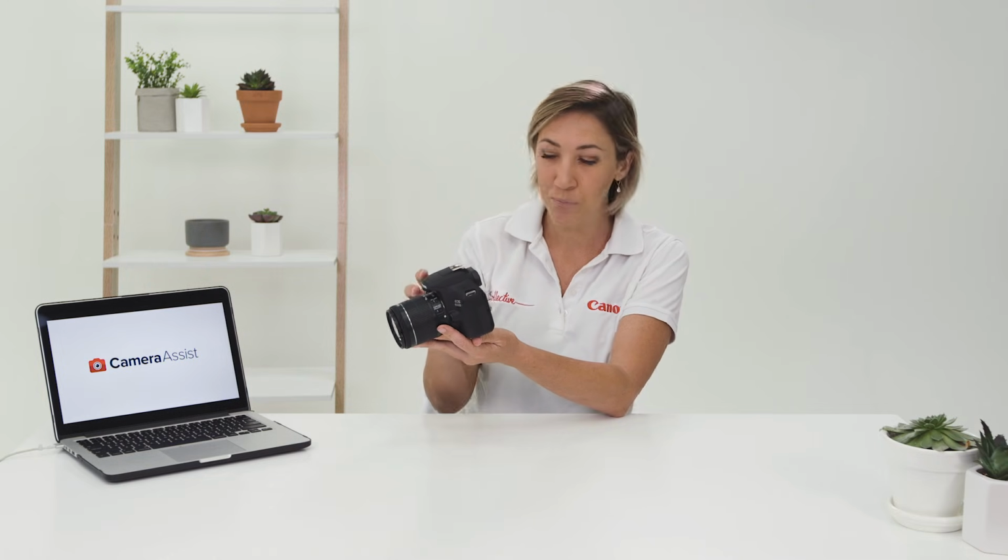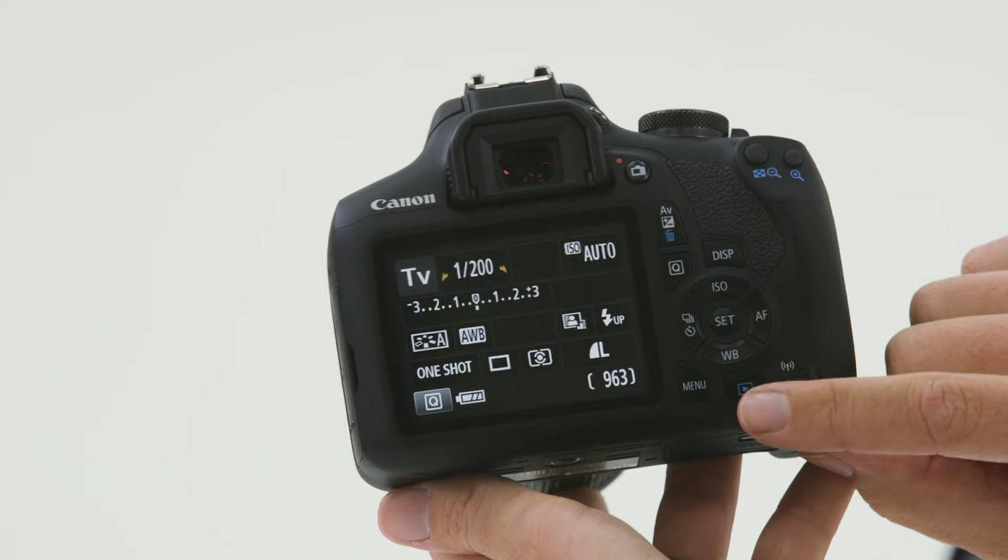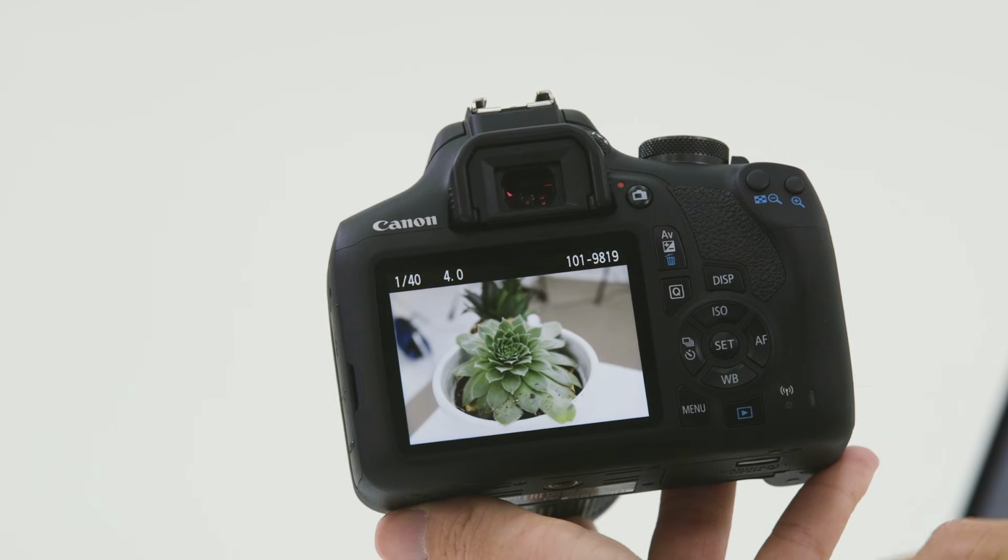Now you've taken some great photos, let me show you how to review those. We can also magnify in on that image, make sure that they're nice and sharp with all the detail. And if the image isn't sharp, I'll show you how to delete that as well. First thing you'll need to do is to locate this blue playback button here. This is how we'll play back and review the images.